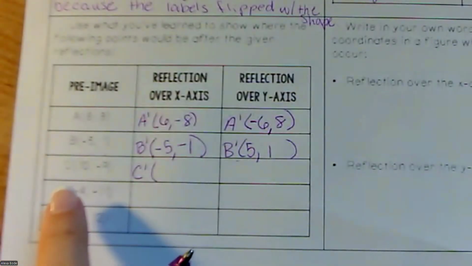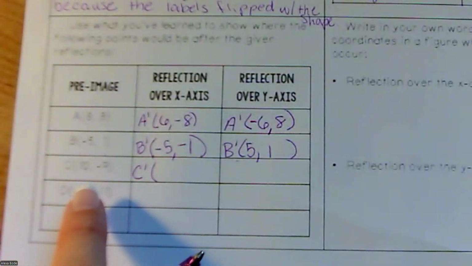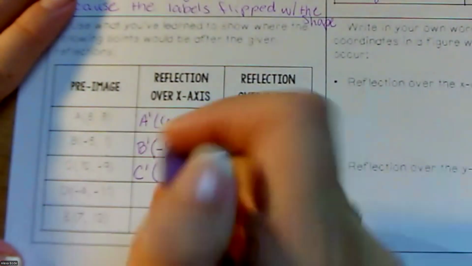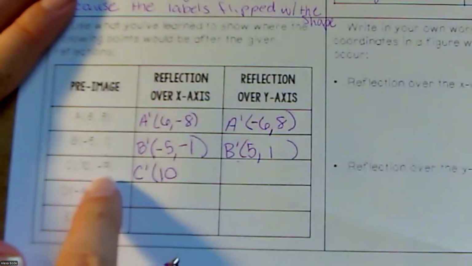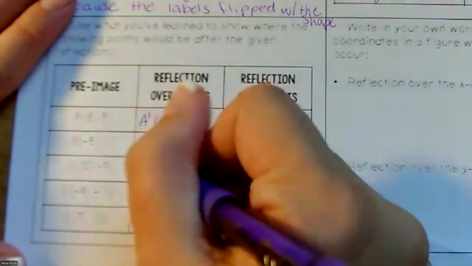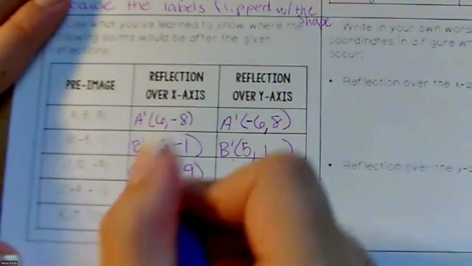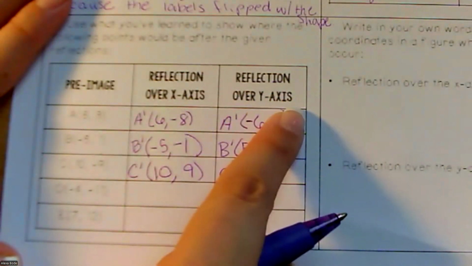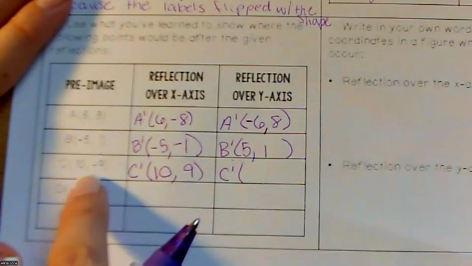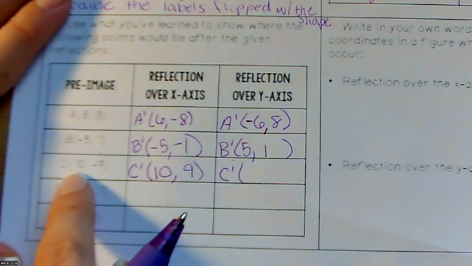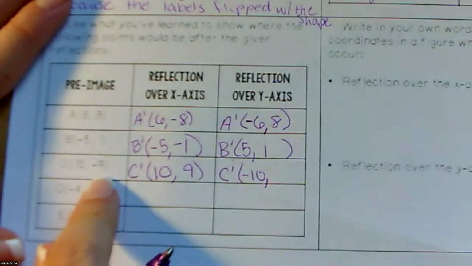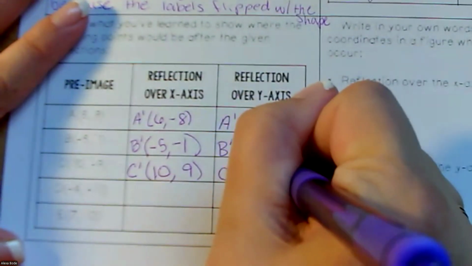Okay, our point C, we have (10, -9). So positive in the x and negative in the y value puts it in quadrant 4. Reflecting it over the x-axis, the x value stays the same, so that stays positive 10. And our y value becomes its opposite, so instead of negative 9, it would become positive 9. C prime, if it was to be reflected over the y-axis instead, would keep the y value the same and would make the x value opposite. So instead of positive 10, this would become negative 10, and the negative 9 would just stay the same.